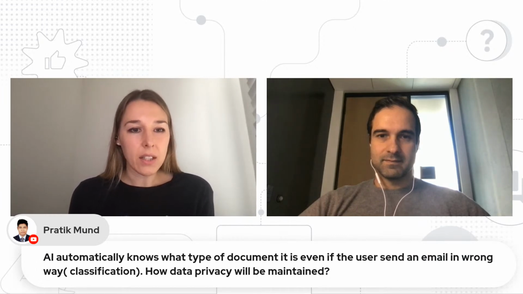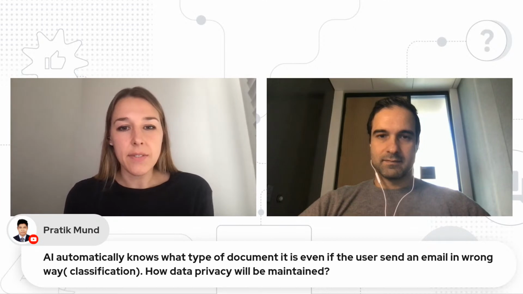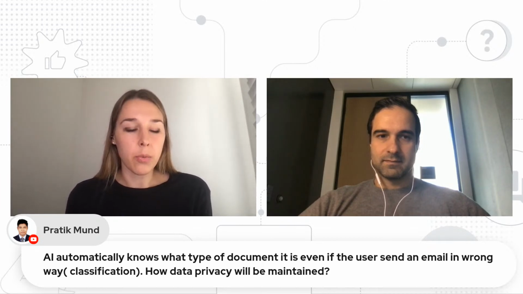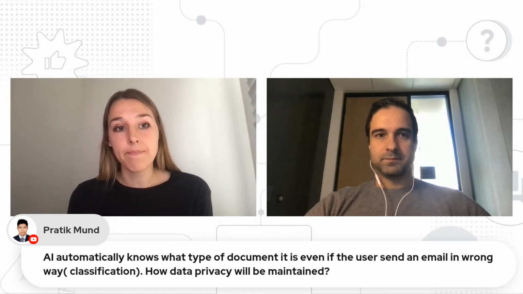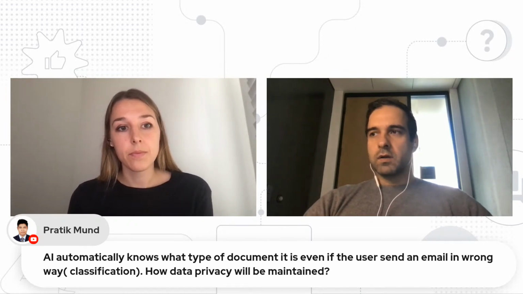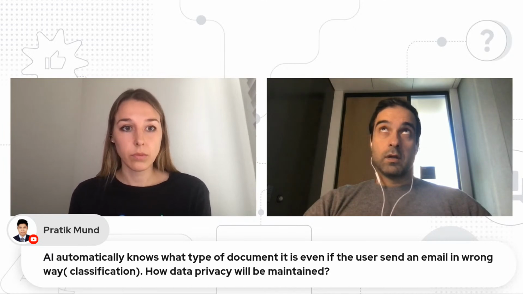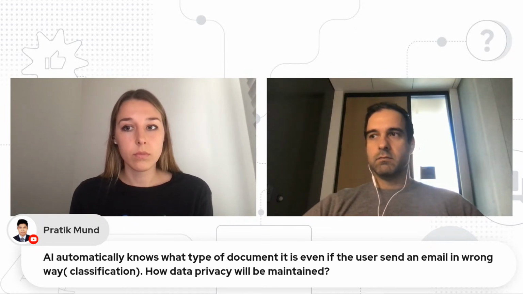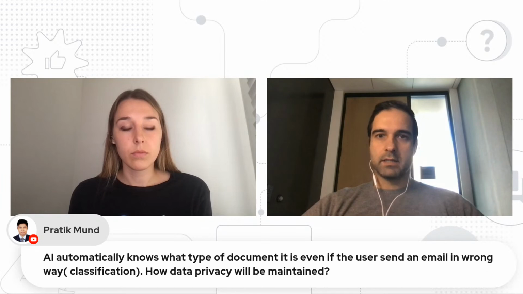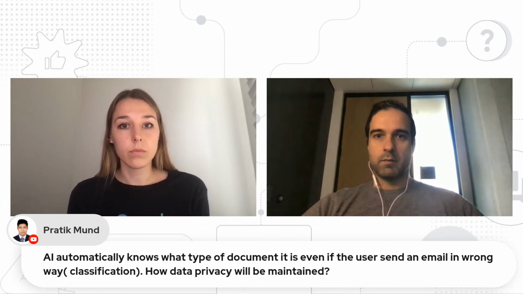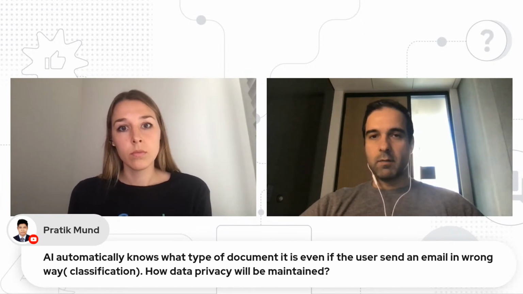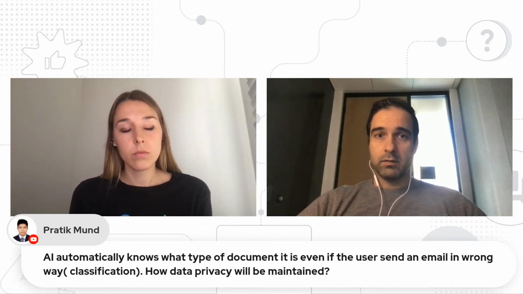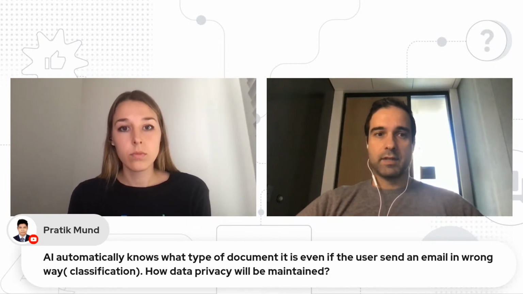So AI automatically knows what type of document it is, even if the user sends an email in a wrong way. How can data privacy be maintained? First of all, the AI in this specific case was a model trained by the company to recognize a specific set of documents. In order to do that, the company needs to train the AI on the specific set of documents they receive every day.